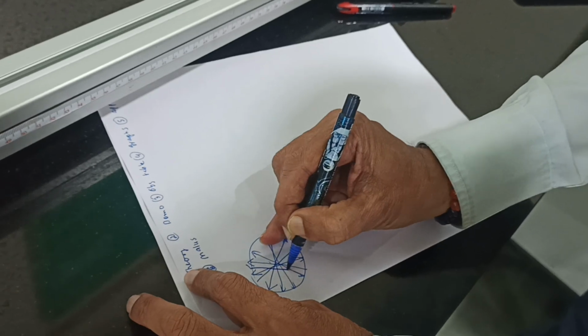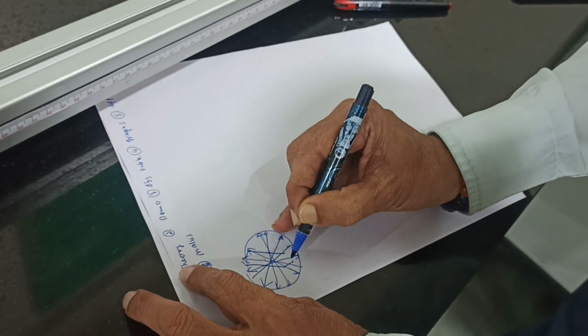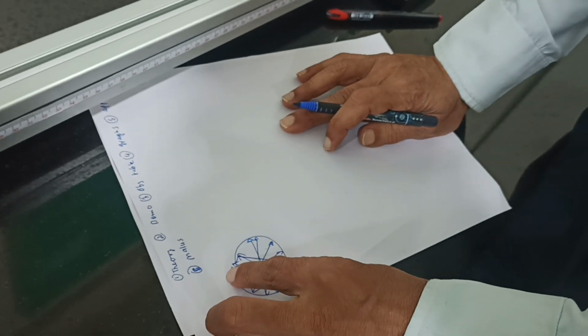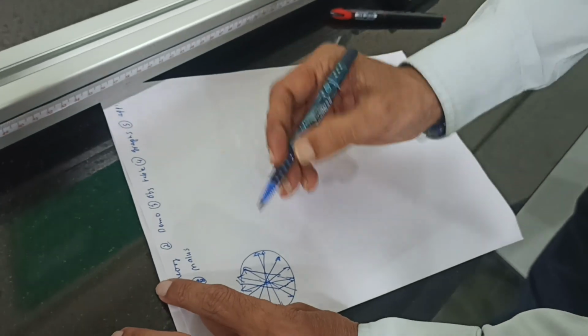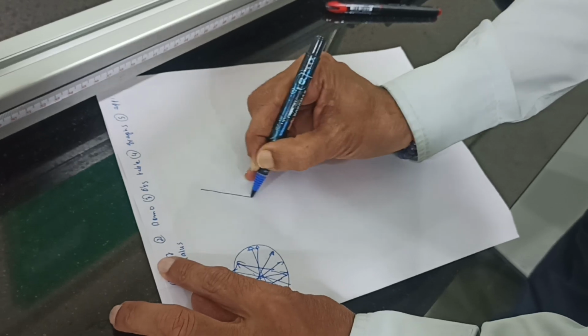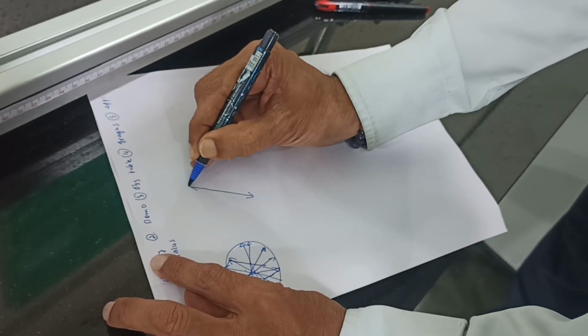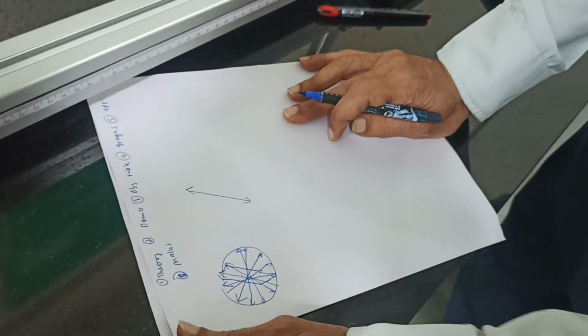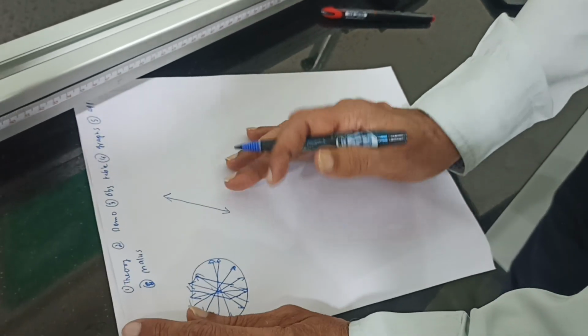Now if you put a polarizer in the path of this light, then it will allow only those vibrations to pass ahead which are parallel to its optic axis. So after passing through the polarizer, you will have vibration in only one direction, and the rest of the vibrations will be eliminated.